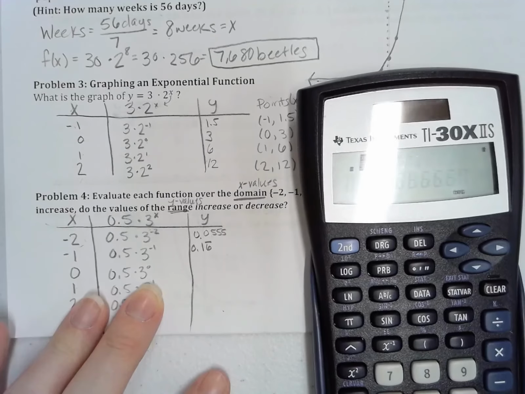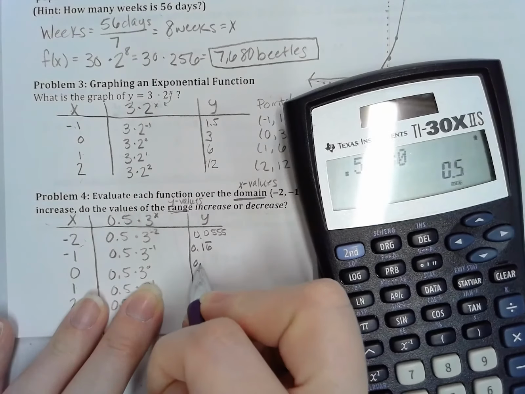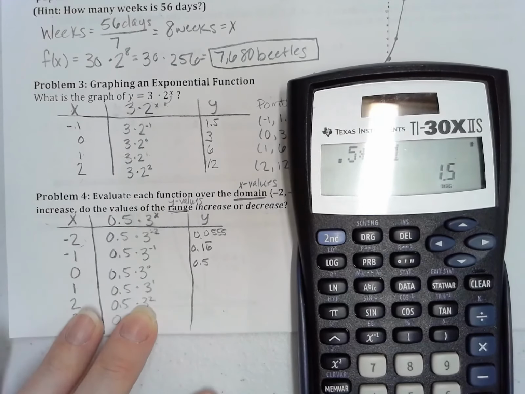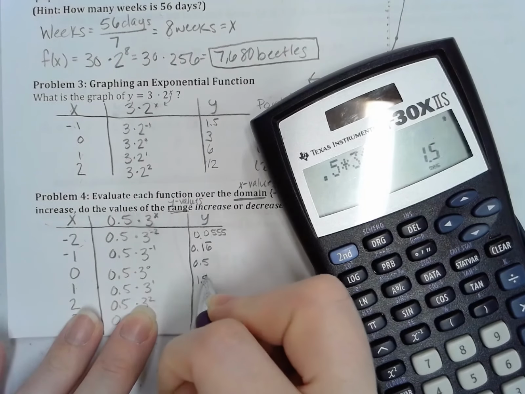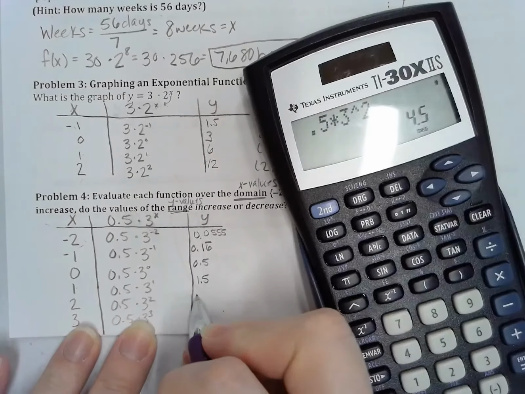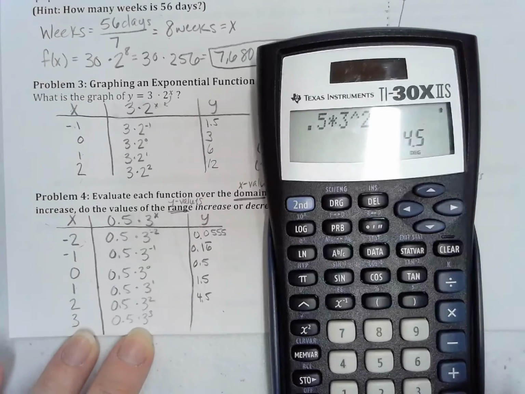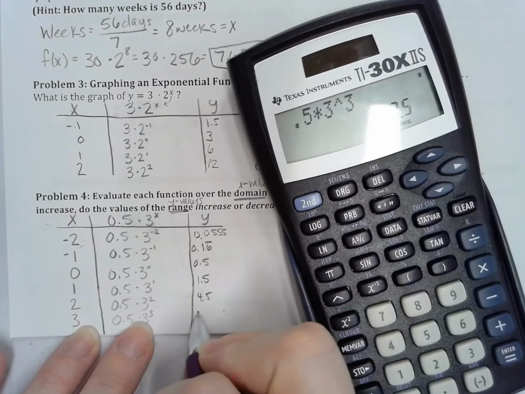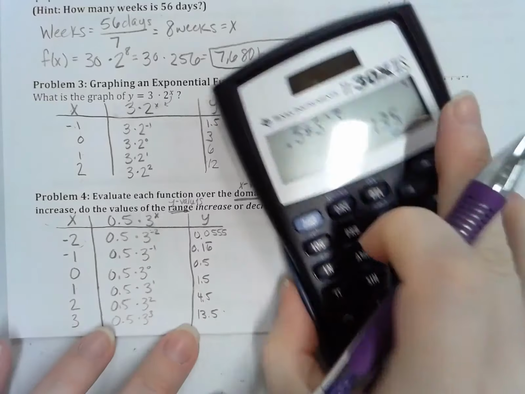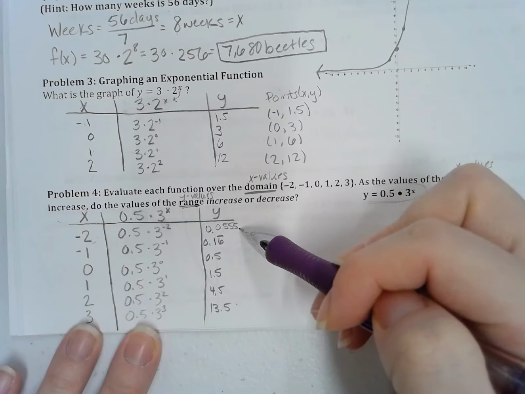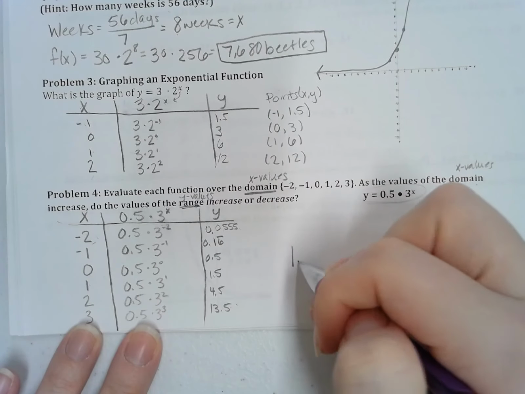And then I do 0.5 times 3 to the 0 power, and that gives me 0.5, or 1/2. And then I do 0.5 times 3 to the first power, and that's 1.5. And then 0.5 times 3 to the second power is 4.5. And then finally, 0.5 times 3 to the third power is 13.5. So if I look at this table, are these y values increasing or decreasing? Well, they start really small and they go up to 13.5, so I'm going to say that they are increasing.